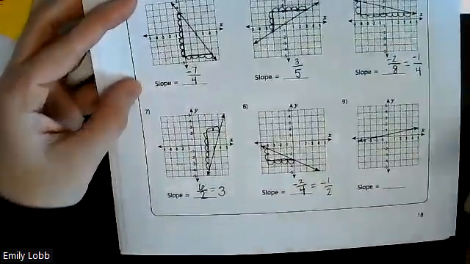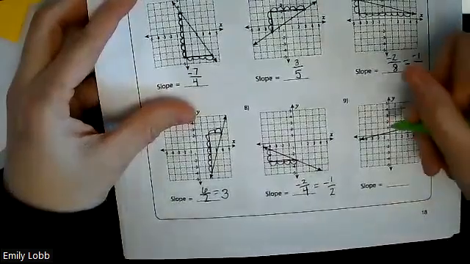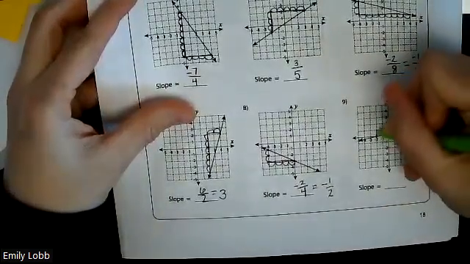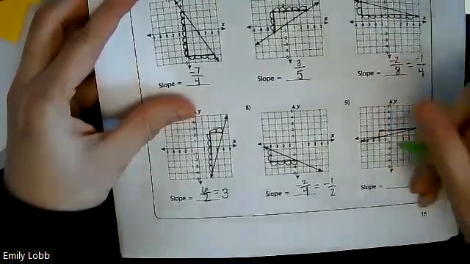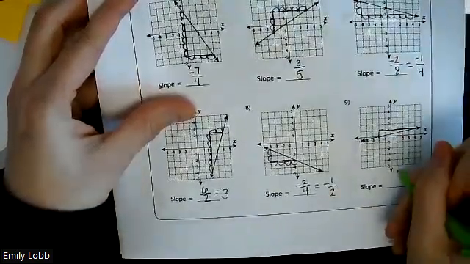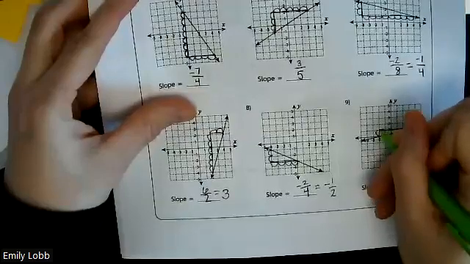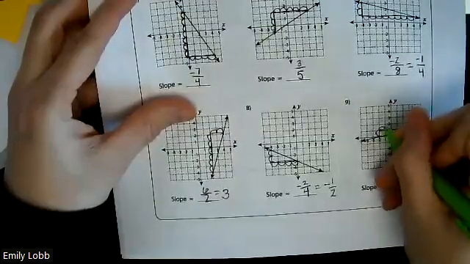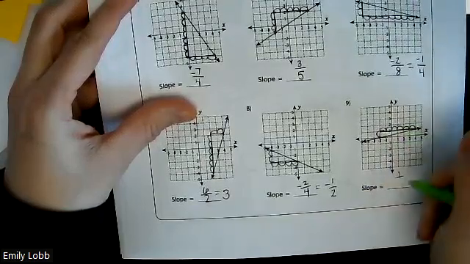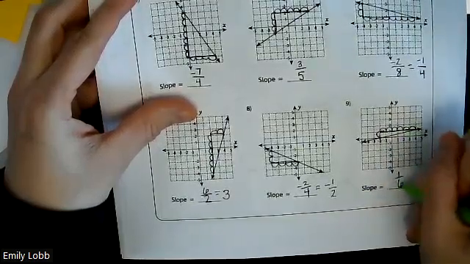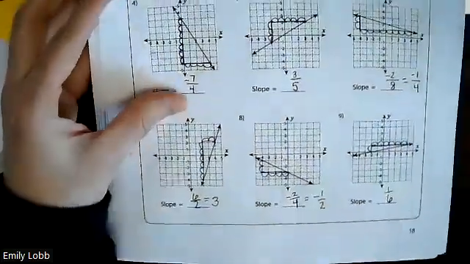And the last one on 18, let's see where our points are. It's not a very steep slope. It's going to go up 1, so our rise is 1 from here to here, and over 1, 2, 3, 4, 5, 6. Up 1 over 6.